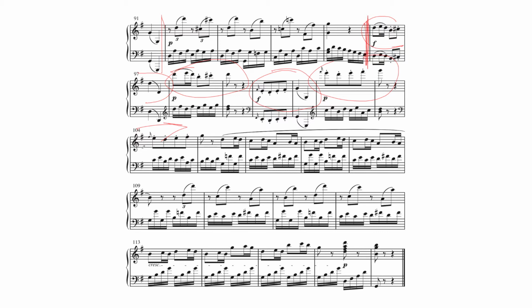I would label this section as closing section, because this is not enough thematic material. It is only a confirmation of the tonality. But there are more degrees, secondary degrees. Maybe because of this, it is more appropriate to label it as coda. But still, I would label that as closing section.